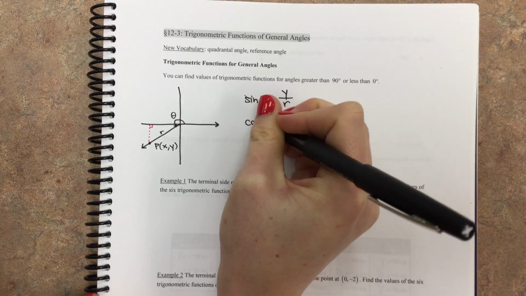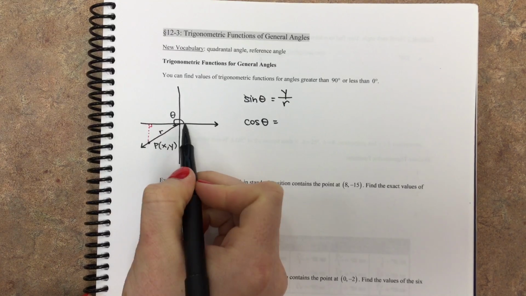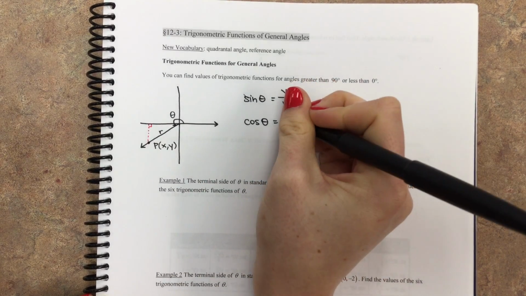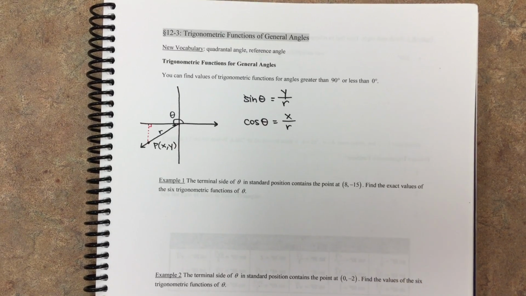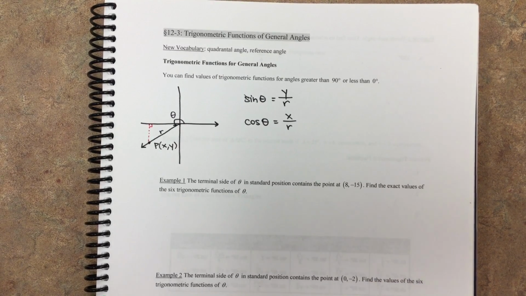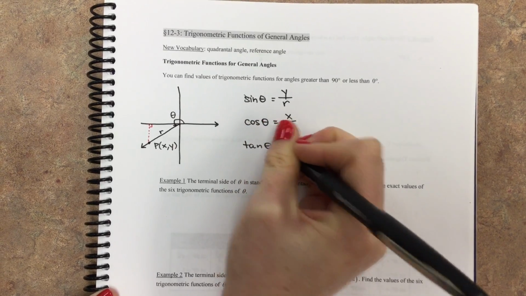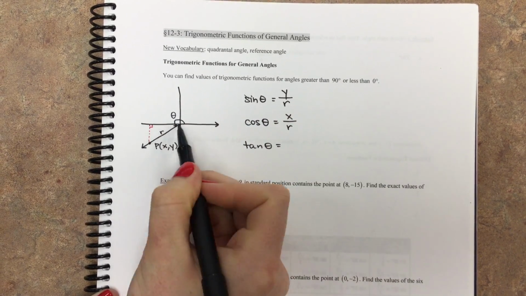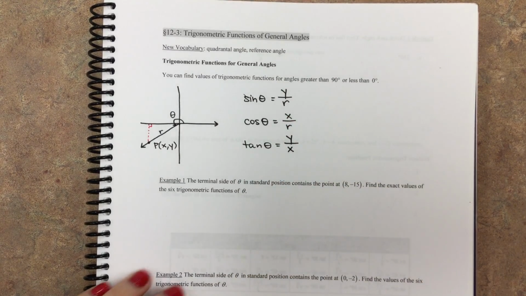And then very similarly with cosine, if we're looking at the angle here, we use the x coordinate over the hypotenuse, which would be x over r. So again, similar to adjacent over hypotenuse, but this time x could be negative depending on where we are. And then tangent is going to be the y coordinate over the x coordinate. Similar to opposite over adjacent, but it could have negative values.